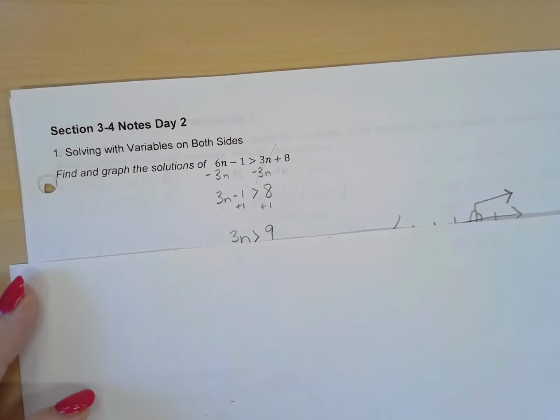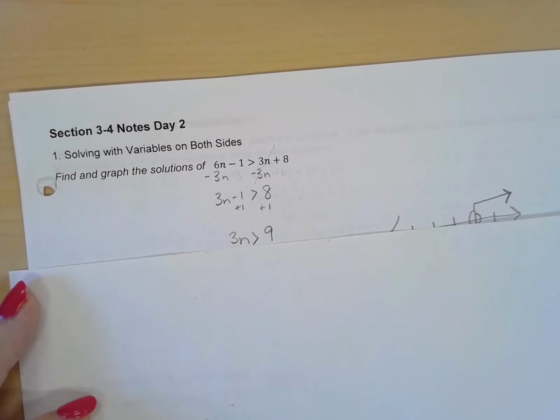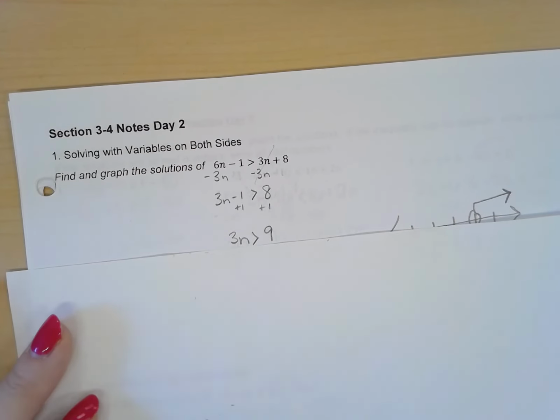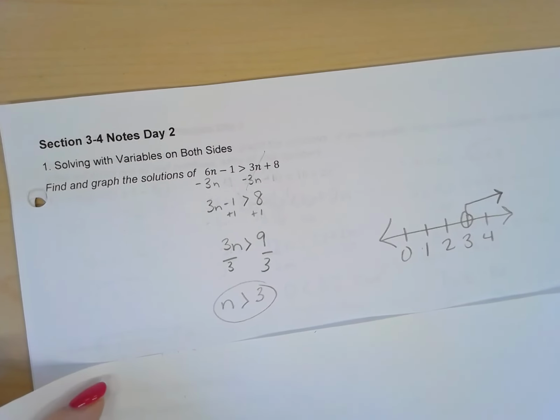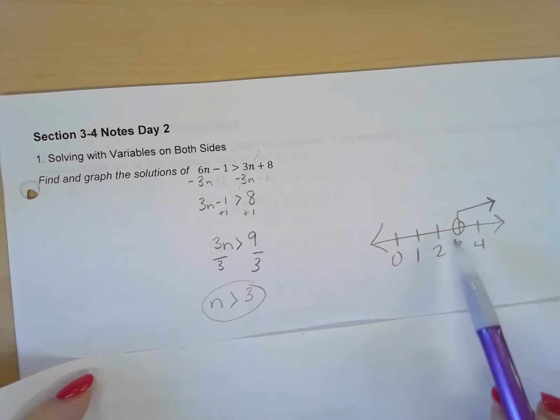So I get 3n is greater than 9. Next, I need to divide by 3 on both sides. So I'll get n is greater than 3. Then I'll make my number line, put an open dot at 3, and the arrow will go to the right.